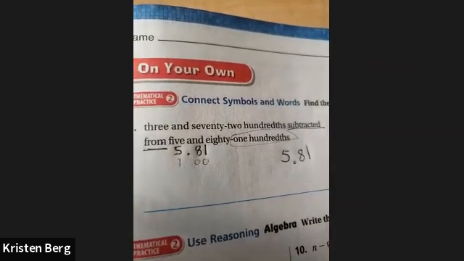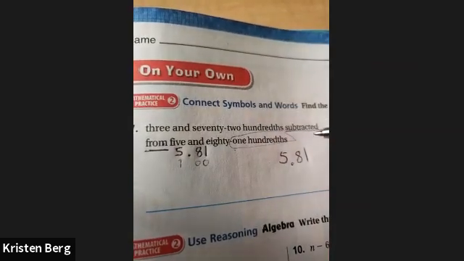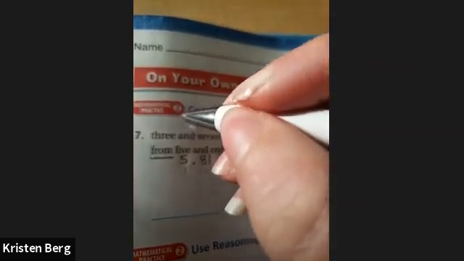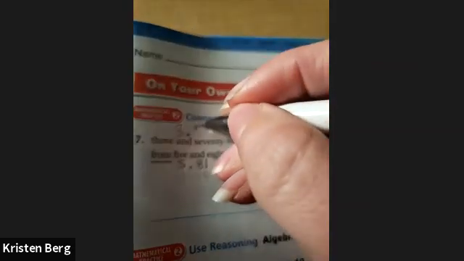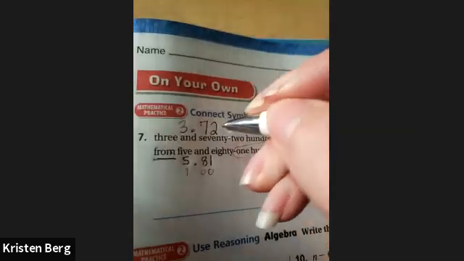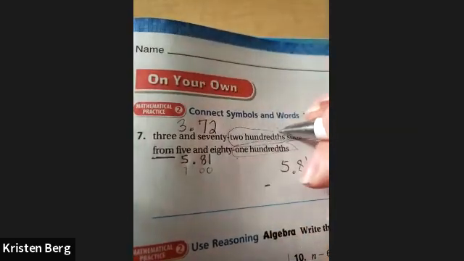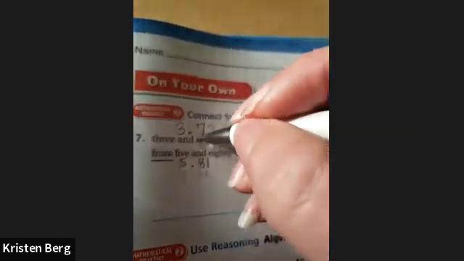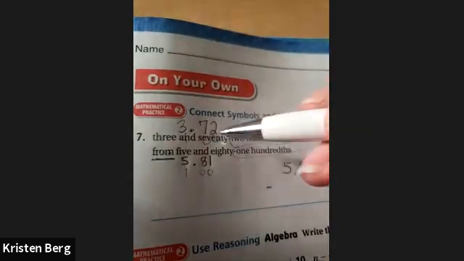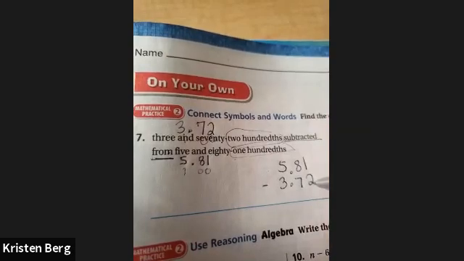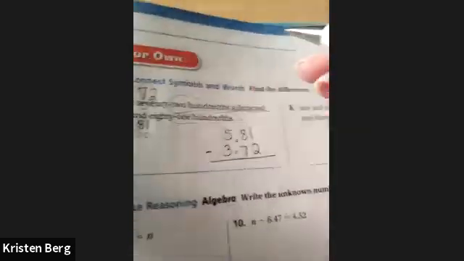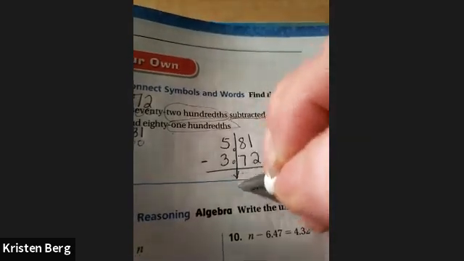Then, if you look over here, you would then subtract it, and this one is 3, and it says 72 hundredths. Well, to make 72, you would need a 7 and a 2, and then that 2 better be in the hundredths. So we're going to check that to see if that is true, and it is. So therefore, we're going to subtract these two numbers. So then we go ahead and subtract.